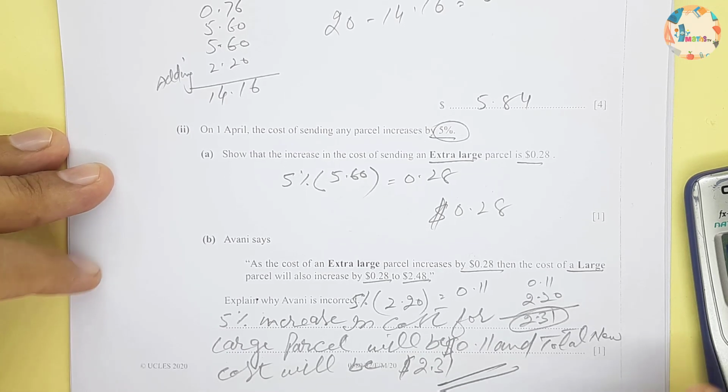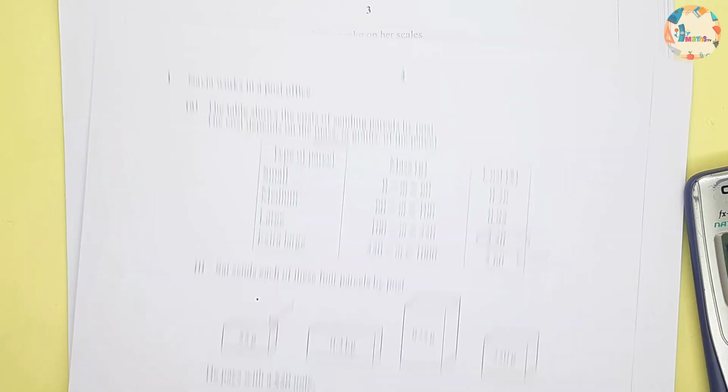So this will be the satisfactory answer which we can give.